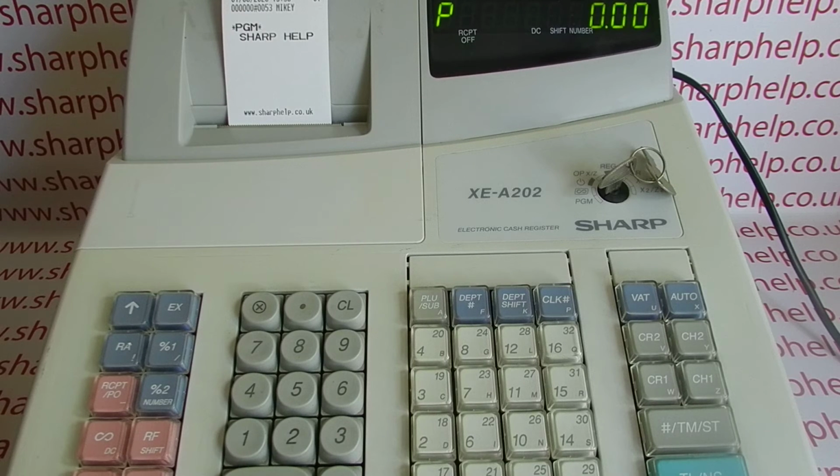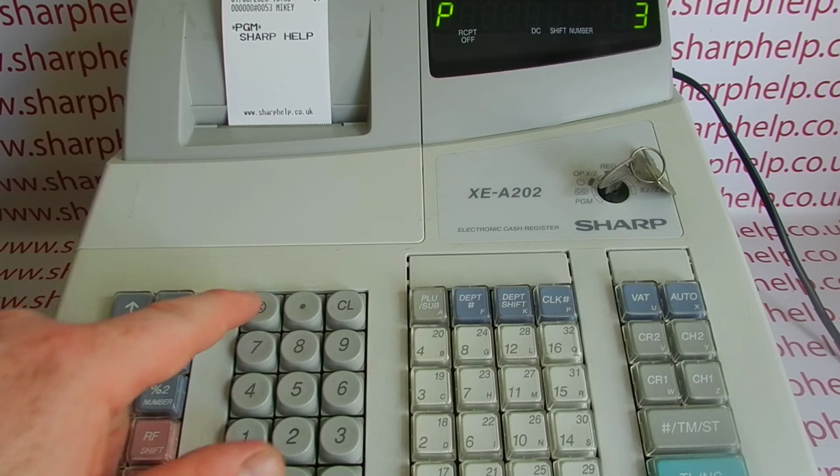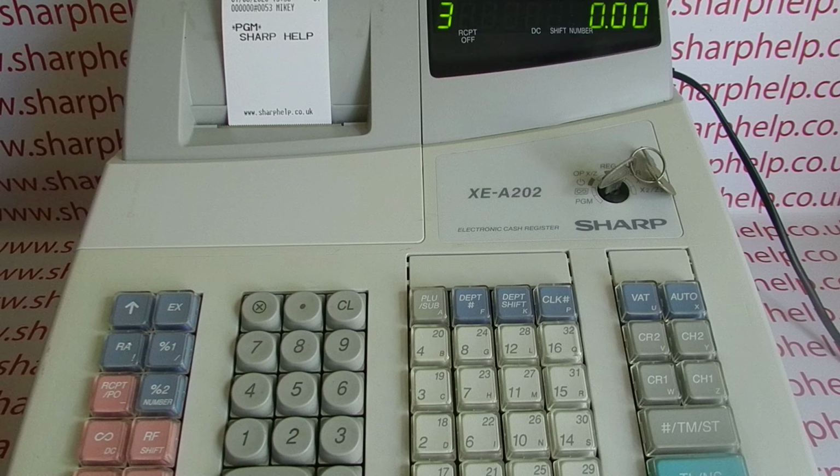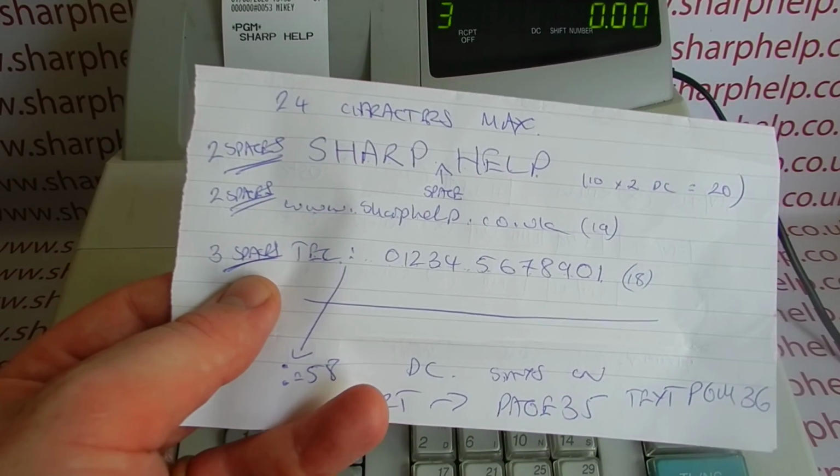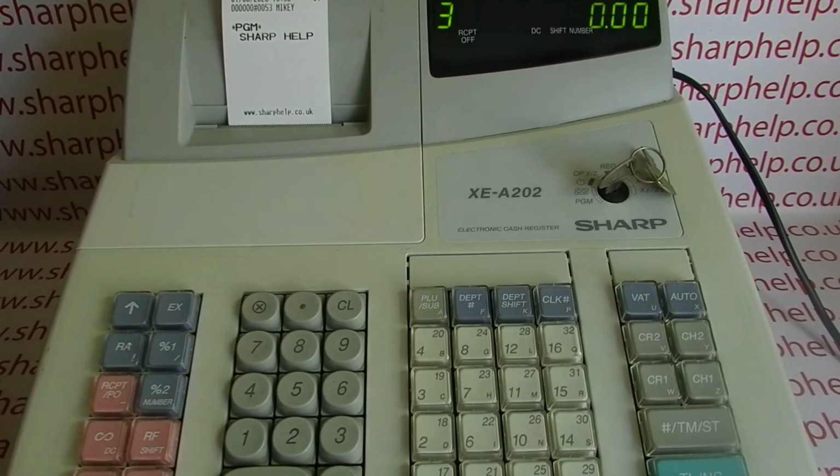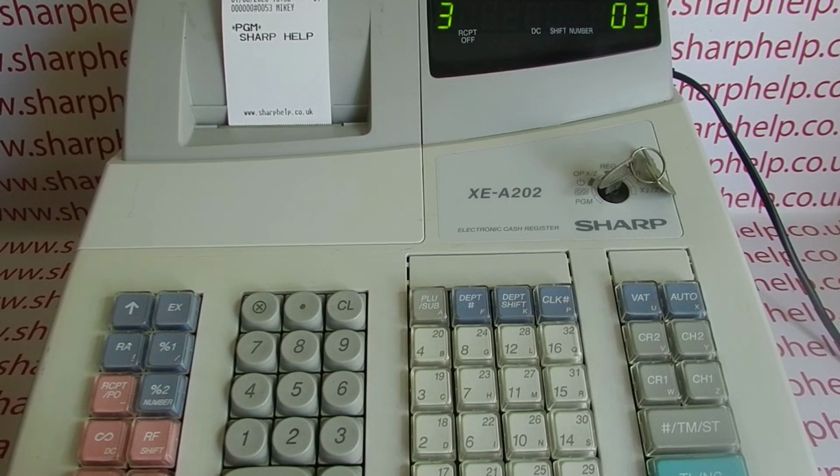So because we've pressed our subtotal TMST button, we can simply press 3 decimal points. Sorry, it's 3 and then X. 3 and then the multiply button. So then now we're entering line 3. So this one, I refer back to my chart, or my little rough drawing of what I wanted. I need to put 3 spaces in this time. 1, 2, 3.